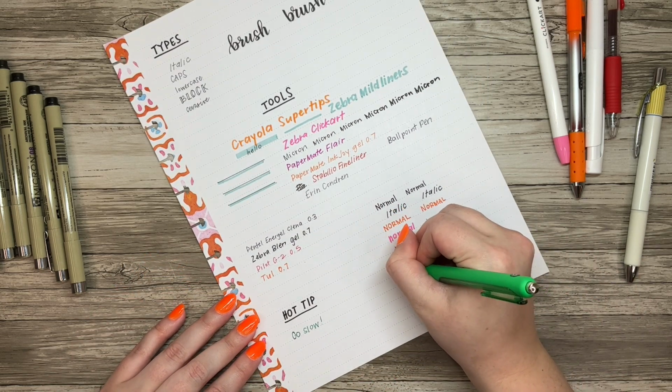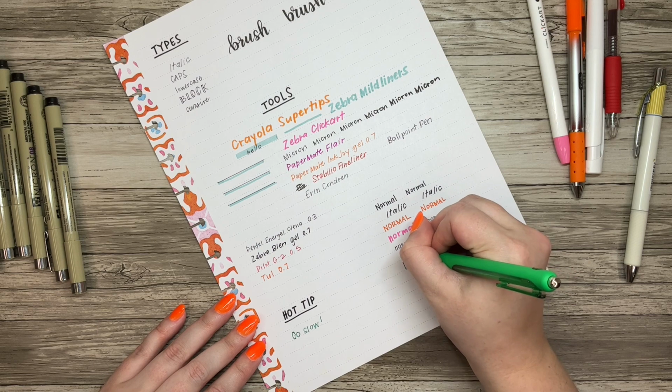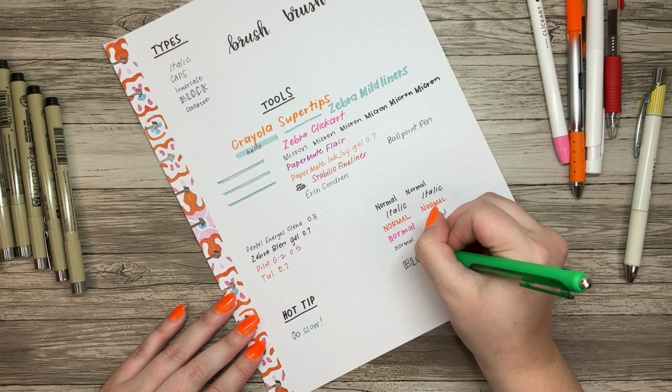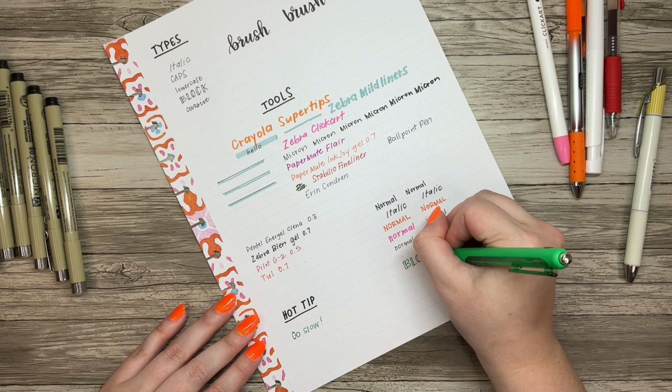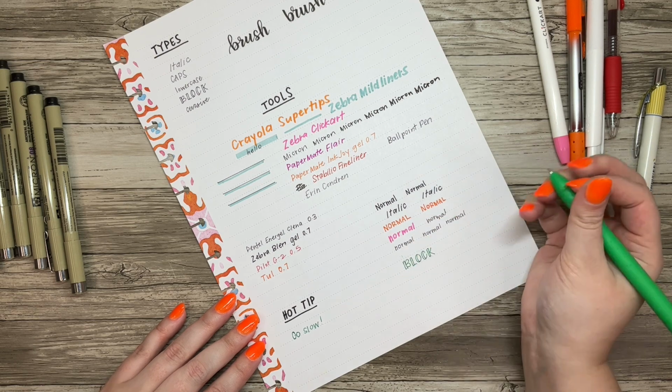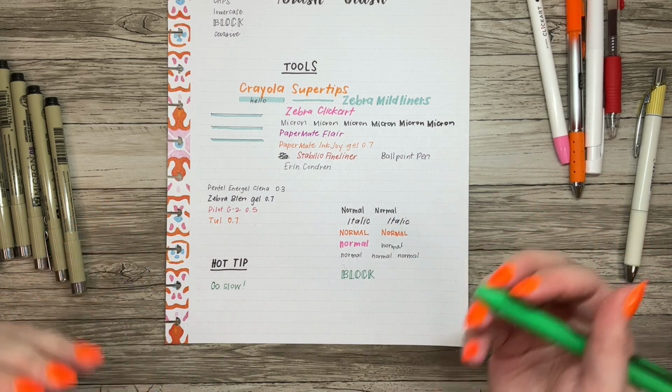So if I want to write with this block lettering, it's going to look better if I take my time, because I can make sure that it's all a little bit more even than if I go quickly.